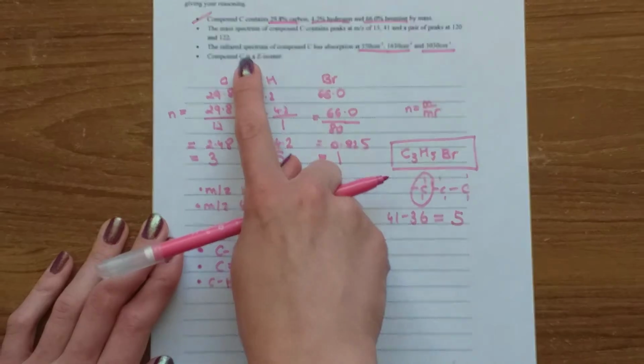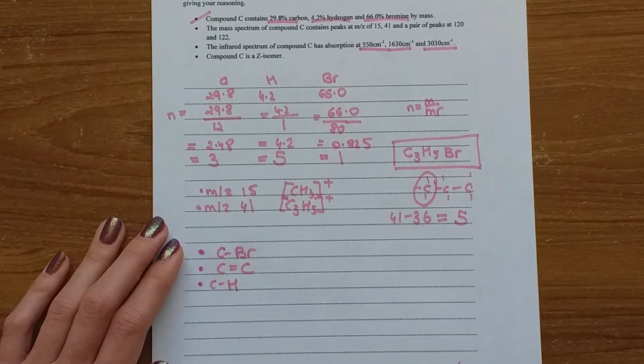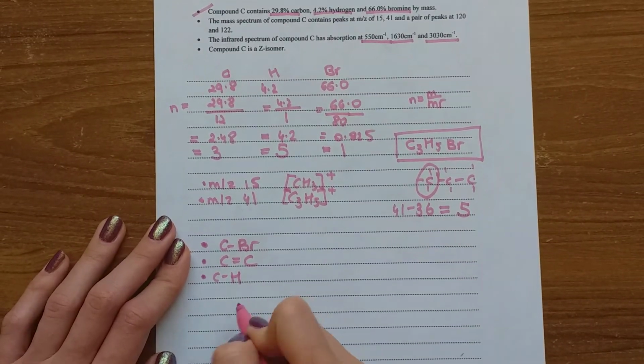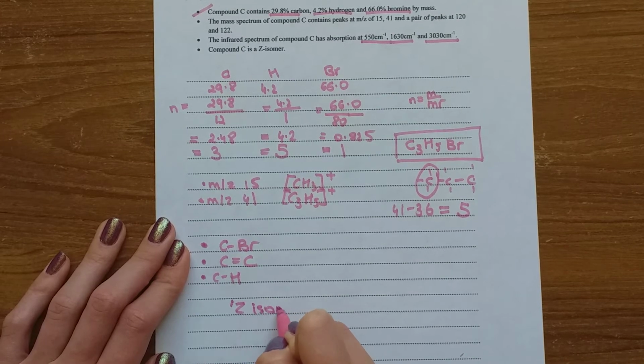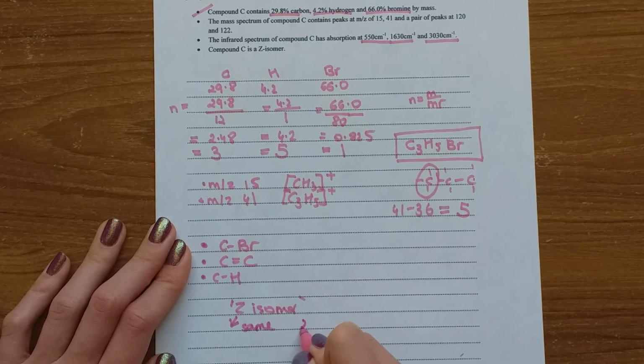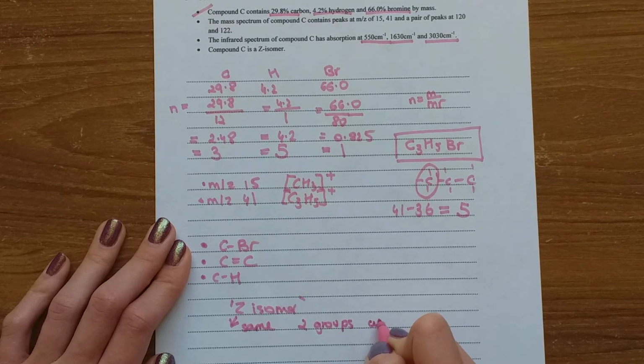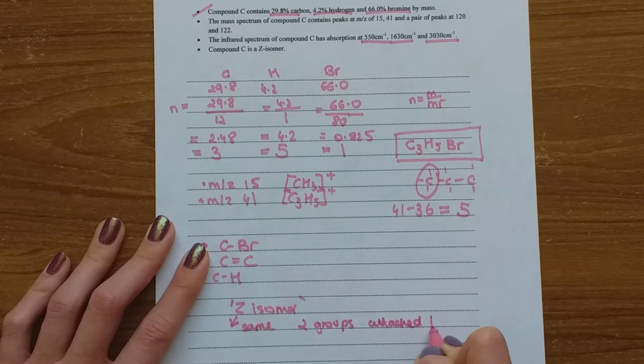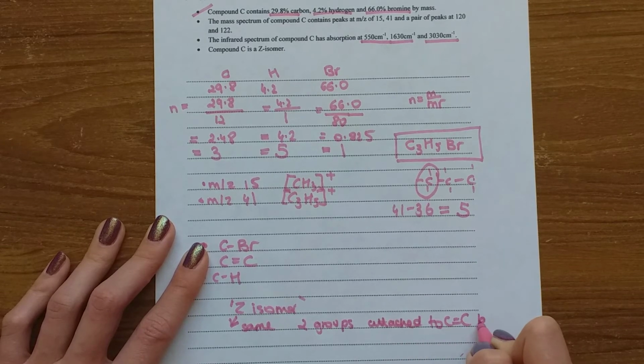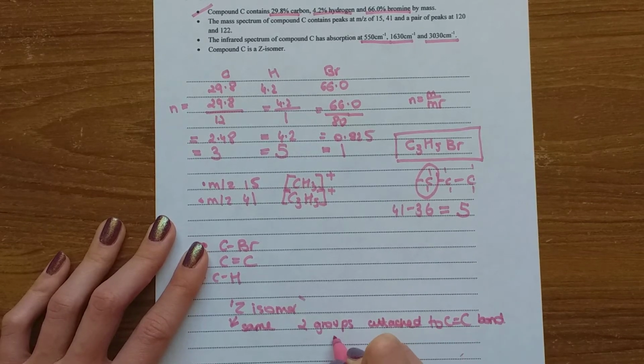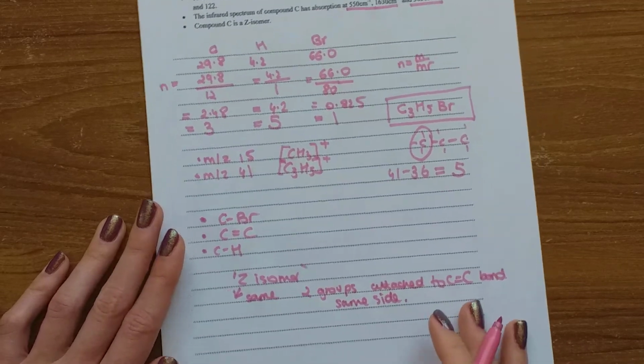The last bullet point tells us that compound C is a Z isomer. Because it's a Z isomer, that means Z for same. So it's going to have 2 different groups attached to the carbon-carbon bond, and they're going to be on the same side of this carbon-carbon double bond.